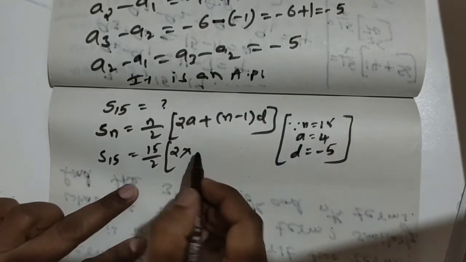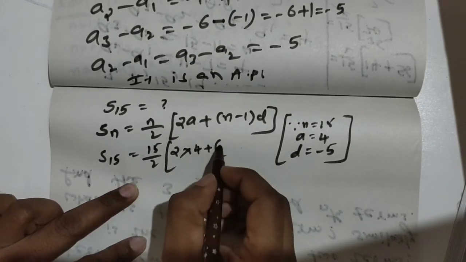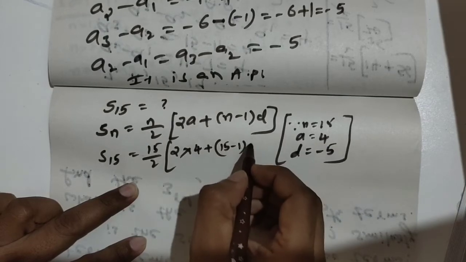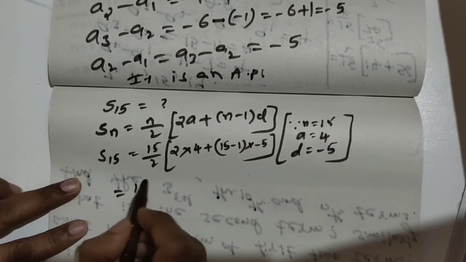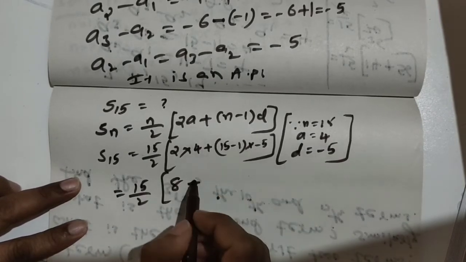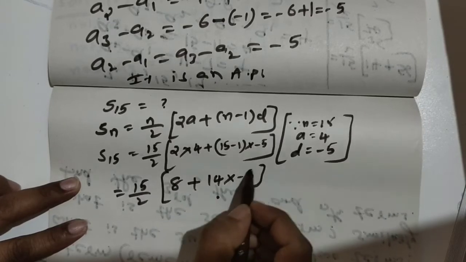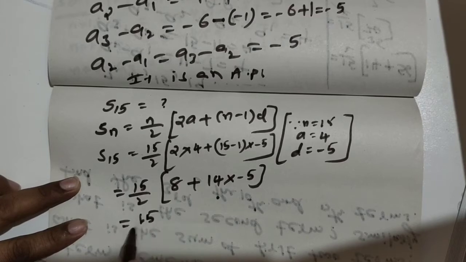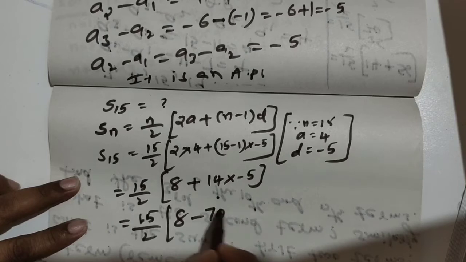Substitute these values: 2 into 4 plus n minus 1, 15 minus 1, and the value is minus 5. So by that we can write 15 by 2, 2 fours are 8 plus 14 into minus 5, that is minus 70.